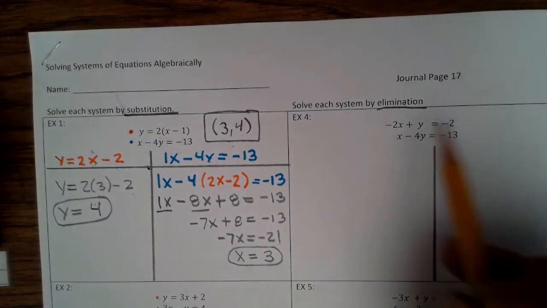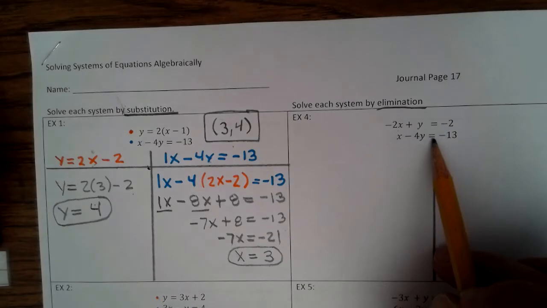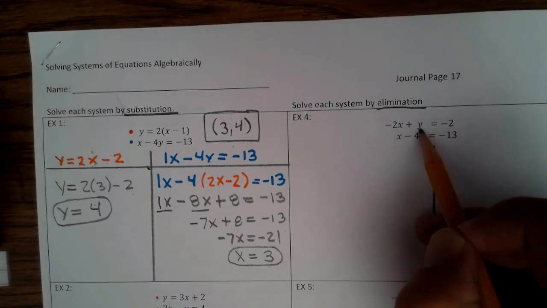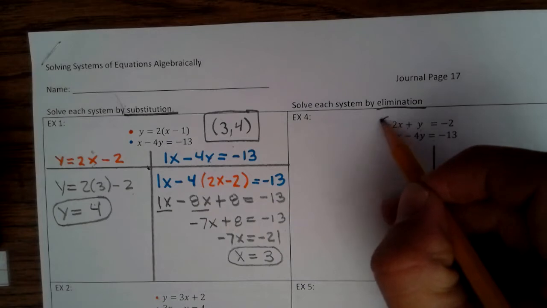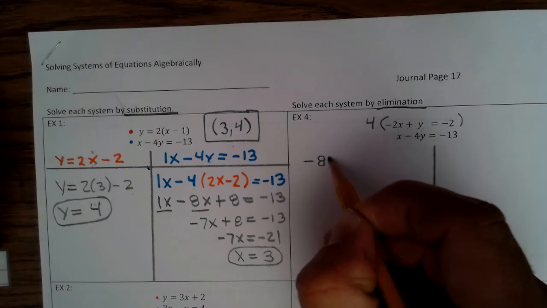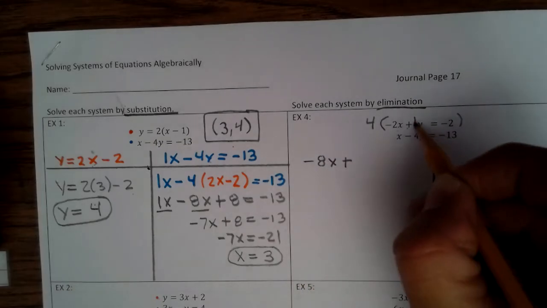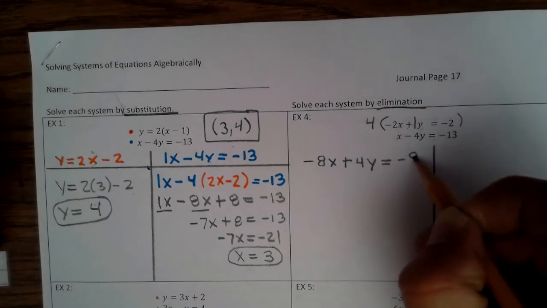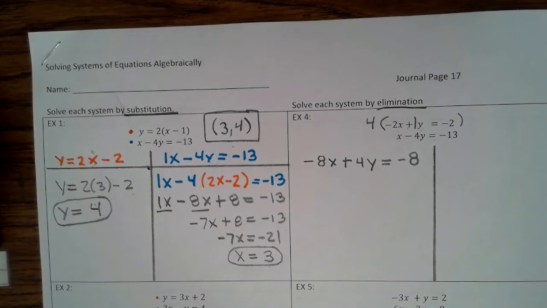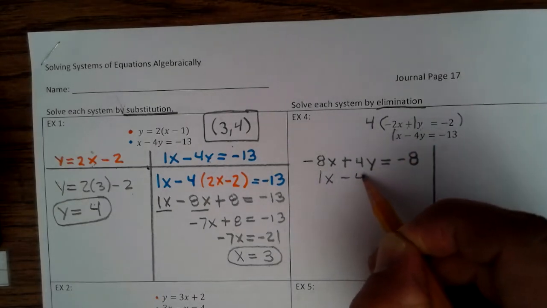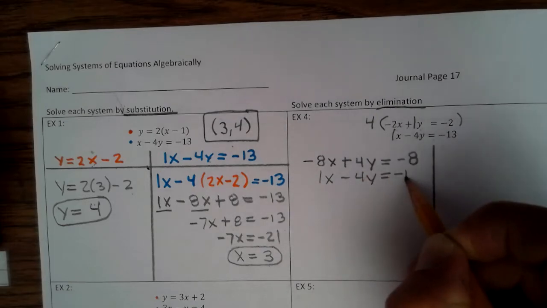Now, what you want to do is eliminate one of the x's. It looks like if I multiply by 4 here, I'll have a 4y and a -4y, and they'll cancel. So I'm going to multiply the first equation by 4. That's -8x plus, that's a 1, so 4 times 1 is 4y equals 4 times -2 is -8. Now that's a 1x, so 1x minus 4y equals -13.